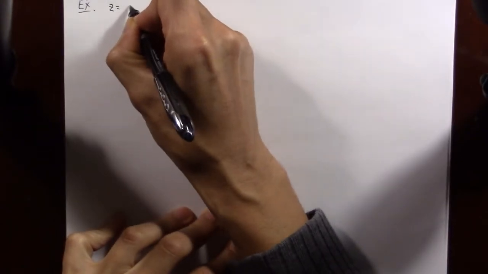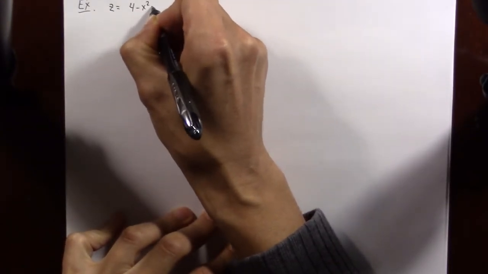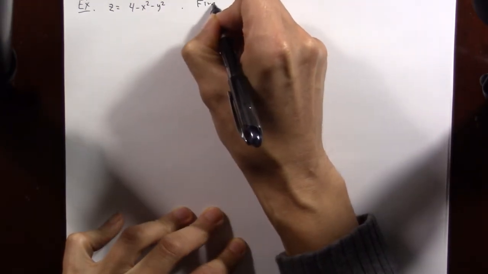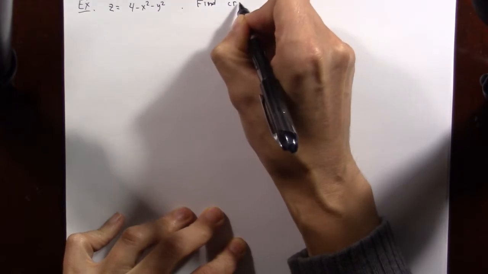Example, here we have function z which equals 4 minus x squared minus y squared, and we want to find critical points.